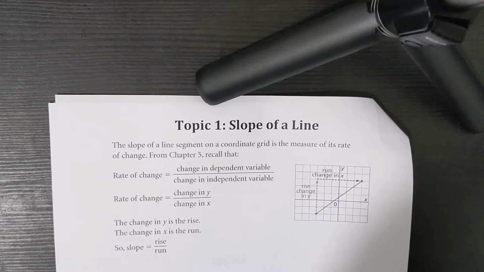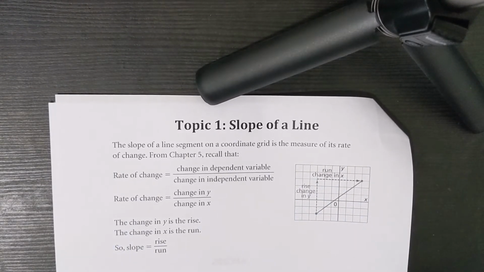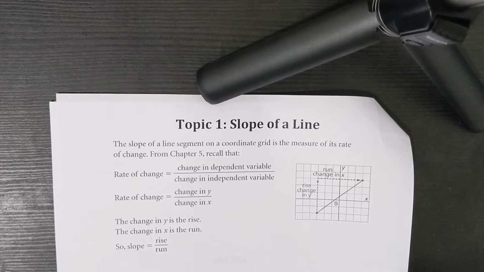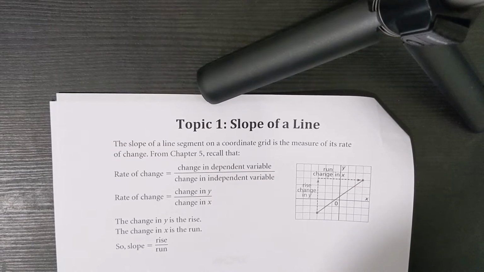Yeah, so you guys are doing a great job with that Desmos stuff. It's a really great way to work with graphs. Paper graphs get annoying sometimes. So we'll continue to do that and go from there.